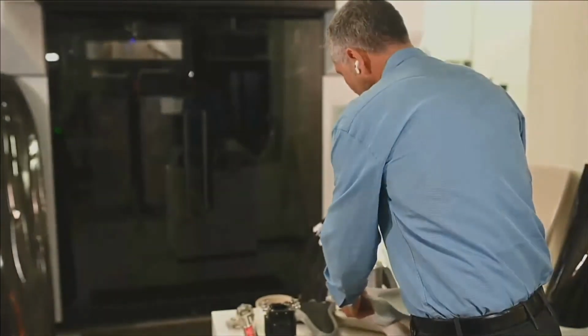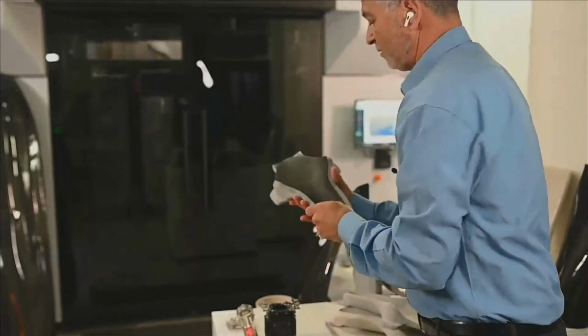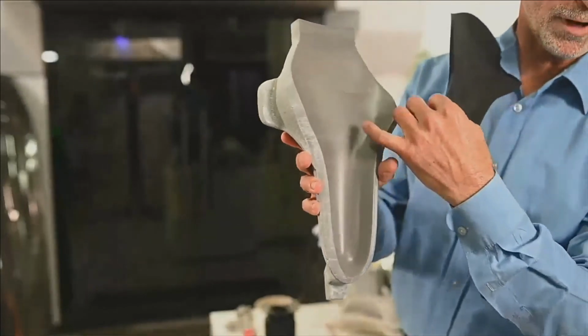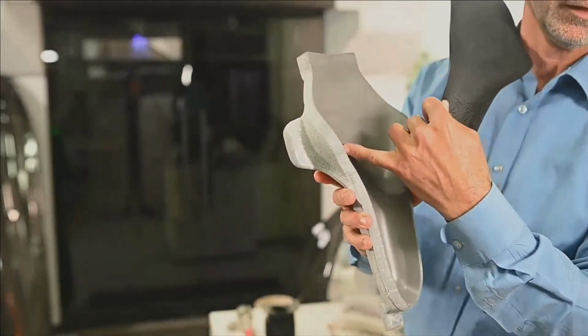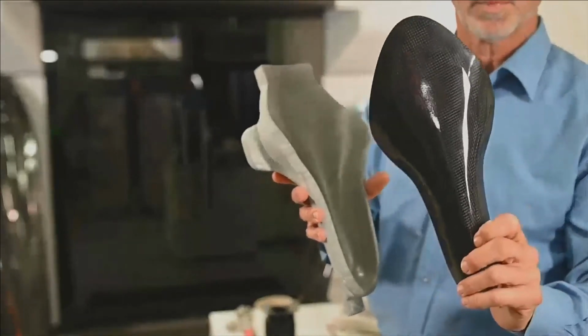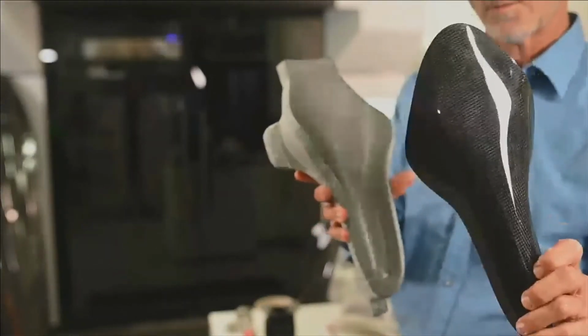With some finishing, hand sand or CNC, you will get to the right surface quality that you want to get. At the end, you all want to create parts out of carbon material.